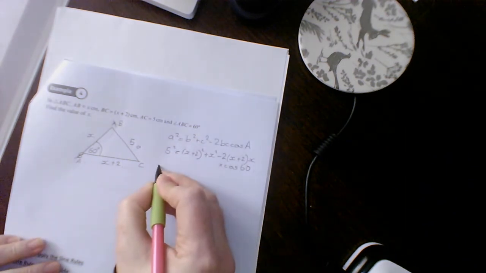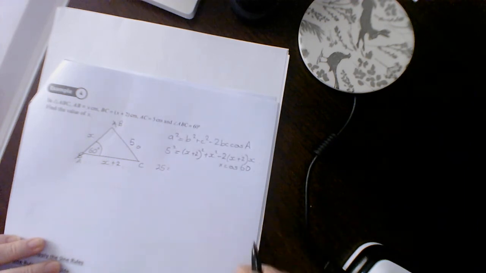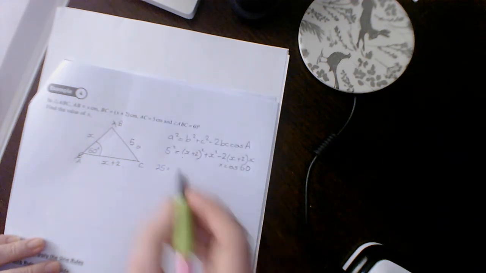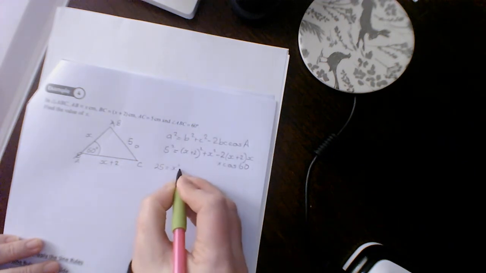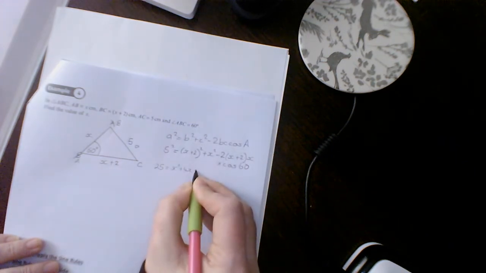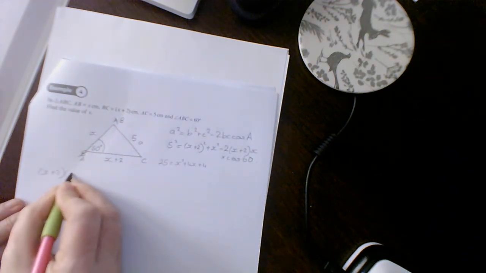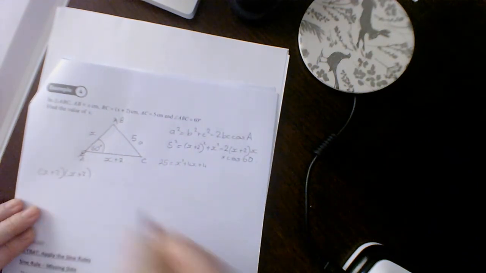So I know 5 squared is 25. I know if I multiply out that double bracket, I would get x squared plus 4x plus 4. Thinking of it as multiplying it out like that. You could do that this side if you want to.